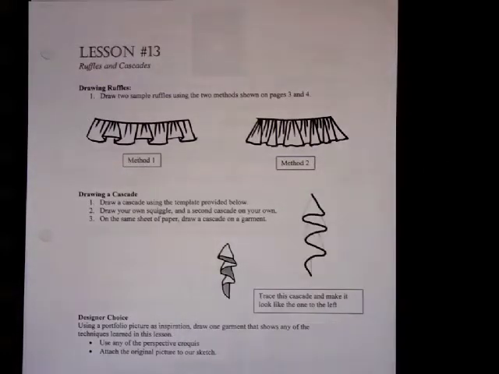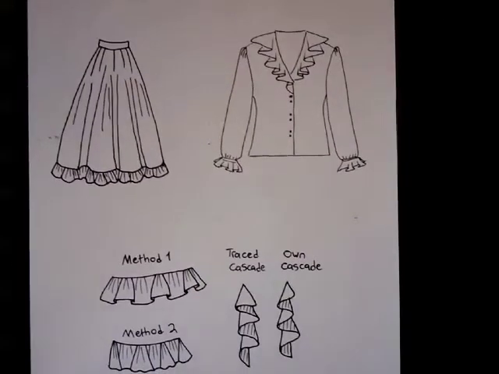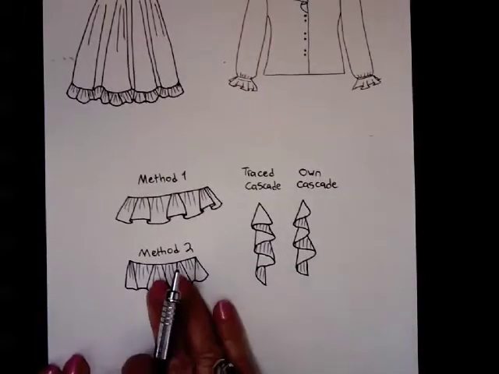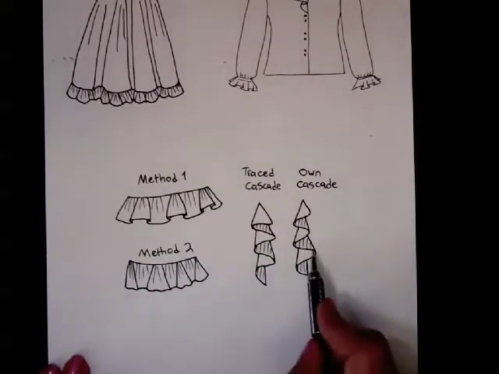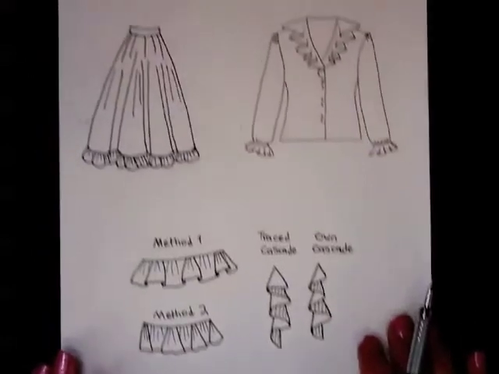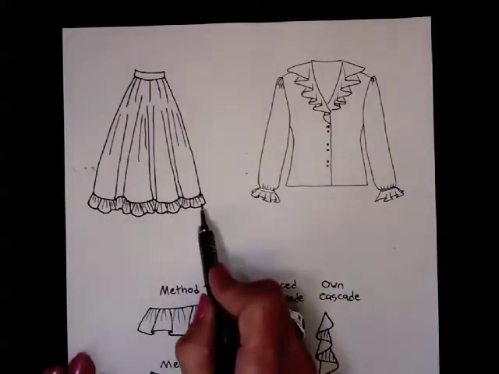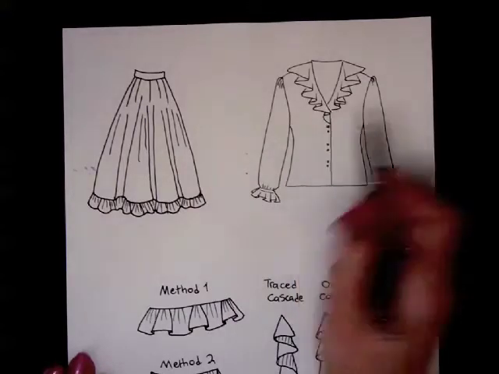When you put it all together, it's going to look like this. And here's your method 1 and method 2 ruffle. Here's your traced cascade. Here's your own cascade. And then on that same page, I want you to put a ruffle on a flat and a cascade on a flat. It can be any garment.